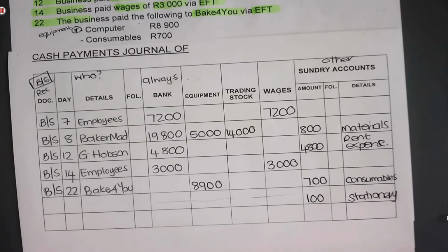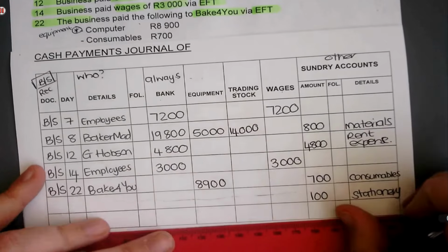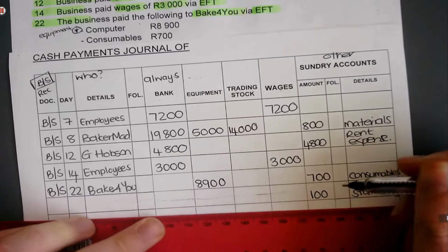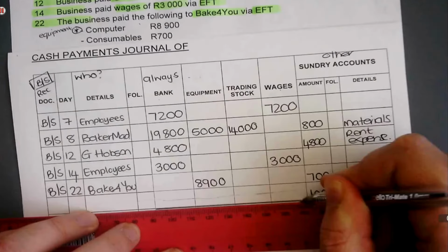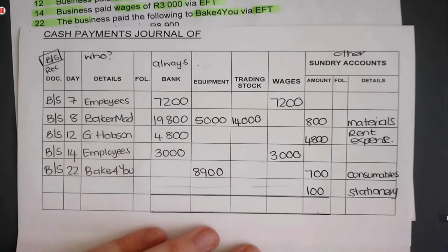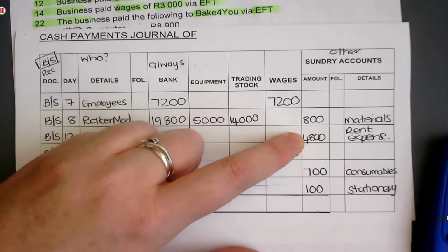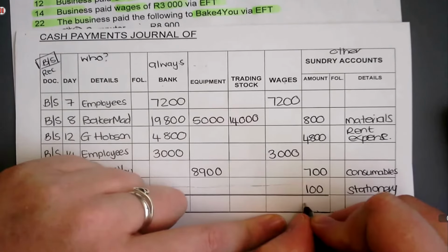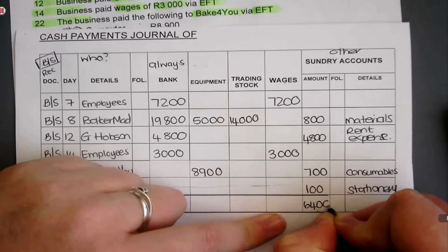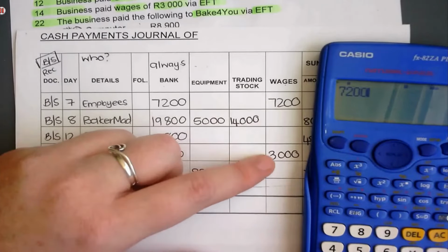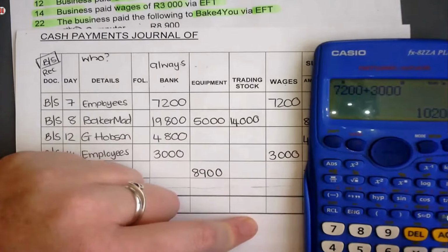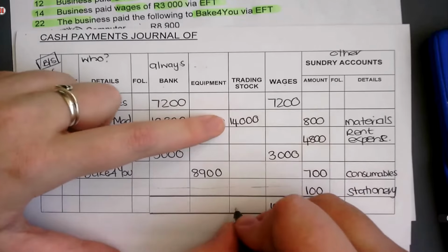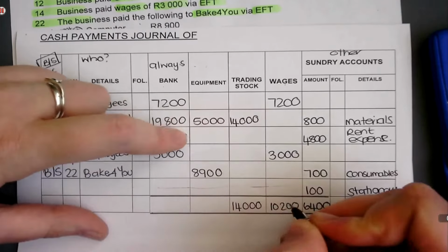Now that we're finished with that, the last thing to do is to add up all the columns. So bank, equipment, trading stock, wages, and sundry get added up. Dark line at the top, dark line at the bottom. So it's 800, 4,800, 700, and 100. So that's 6,400. The next one is 7,200 and 3,000. So that's 10,200. Trading stock is only one amount, so the total is easy enough.